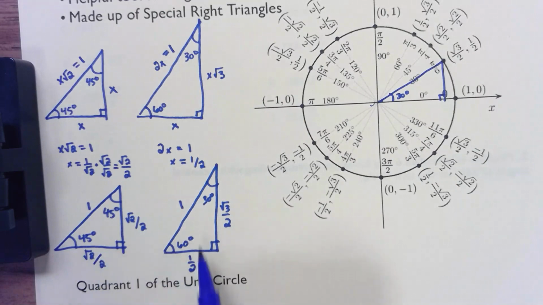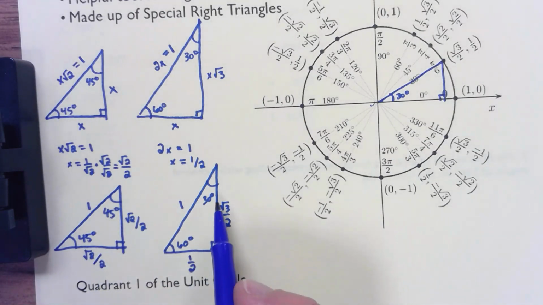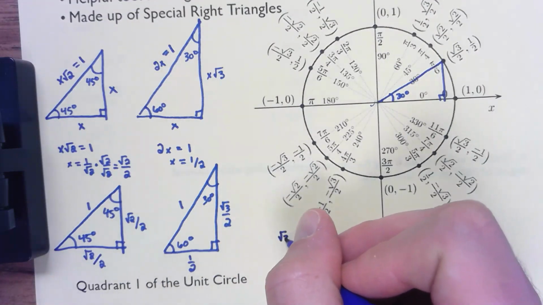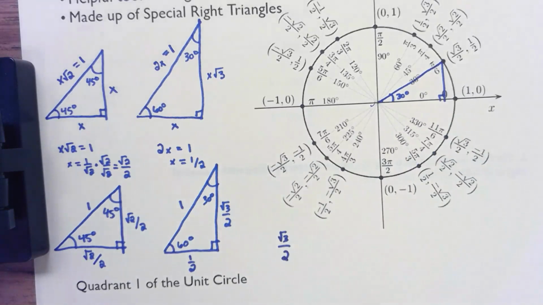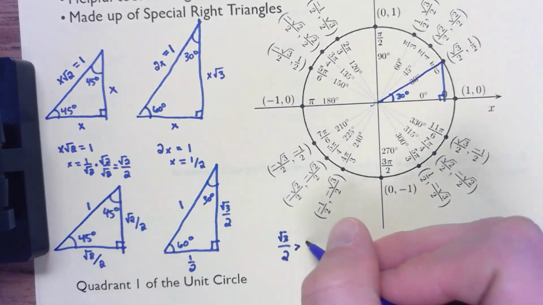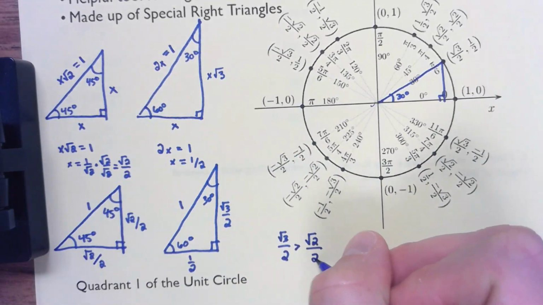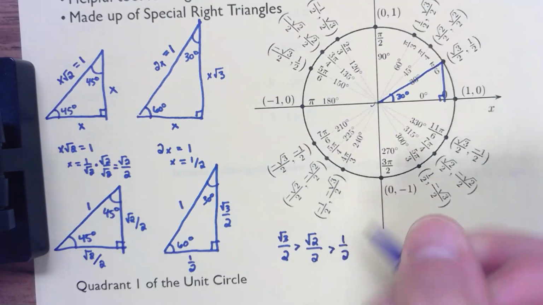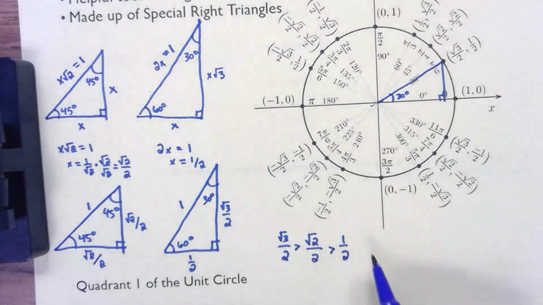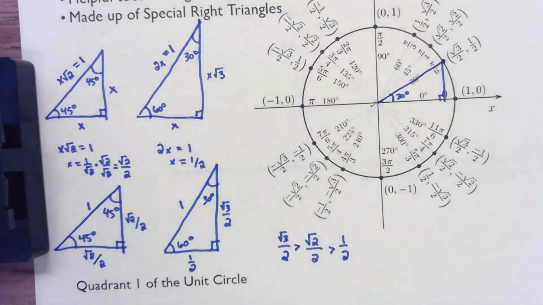Now, here's what I really pay attention to and focus on. I think about the size of these numbers. Of root 3 over 2, root 2 over 2, and 1/2, what's the biggest value and what's the smallest value? Well, root 3 over 2 is the biggest of those 3 values, followed by root 2 over 2, followed by 1/2. So root 3 over 2 is the biggest number, 1/2 is the smallest.